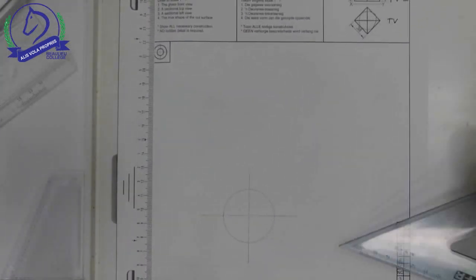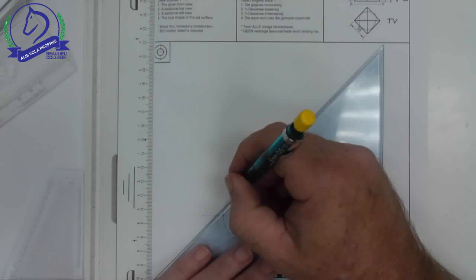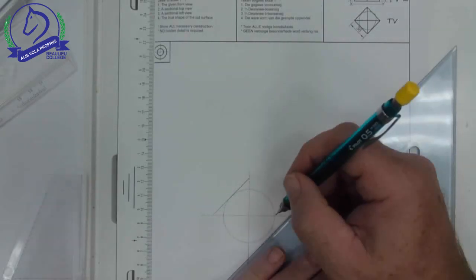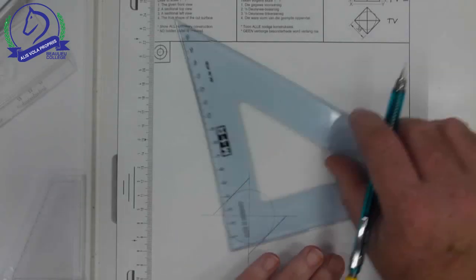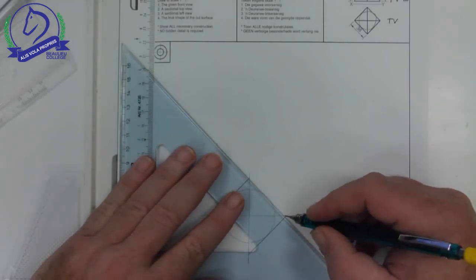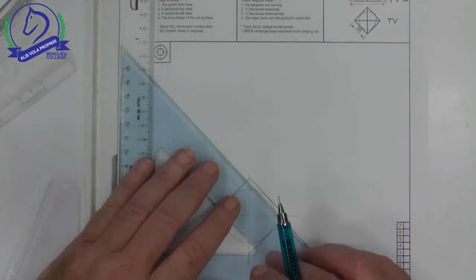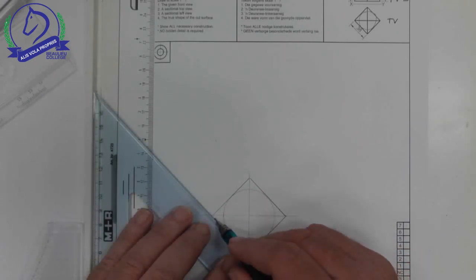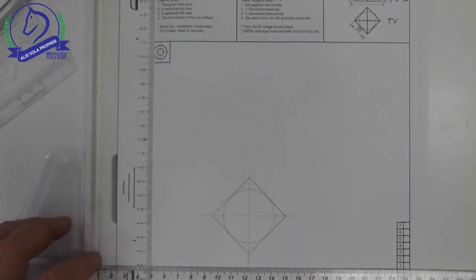There I have my circle with a diameter of 38, and I now draw in the tangents at 45 degrees. And there we have our top view.